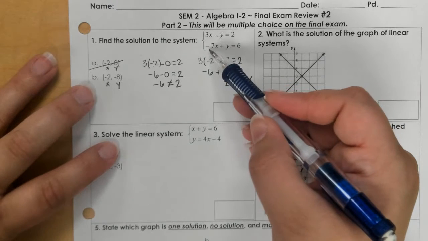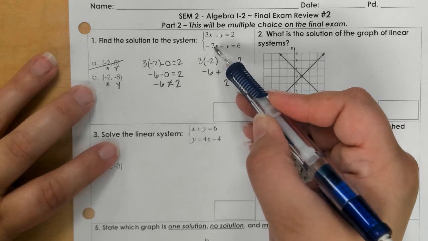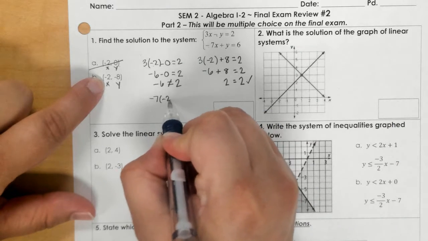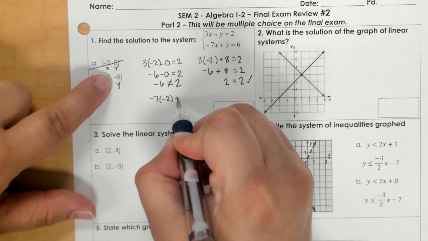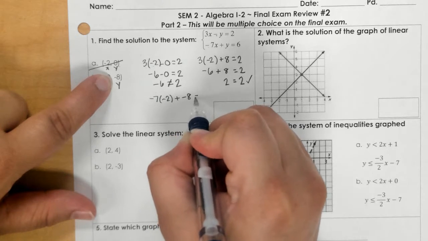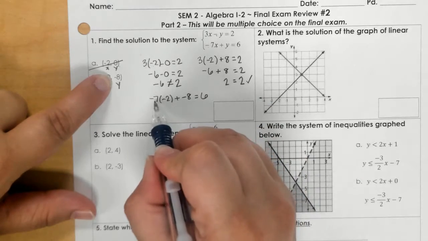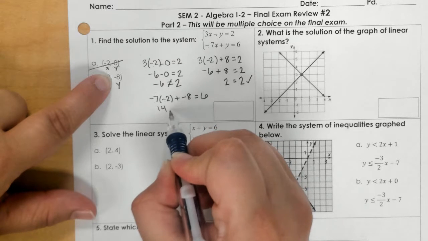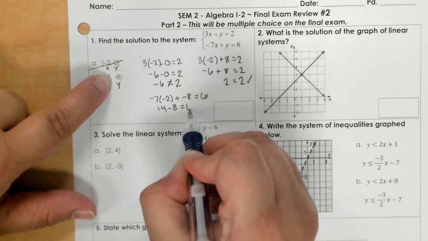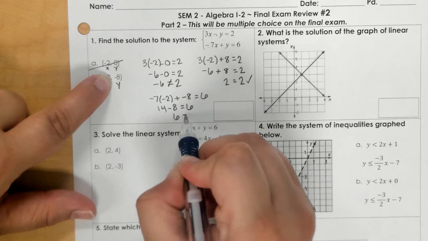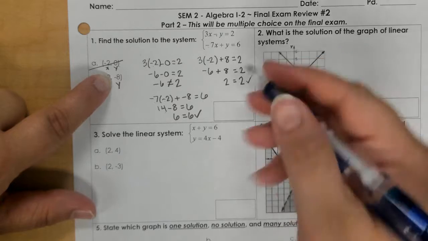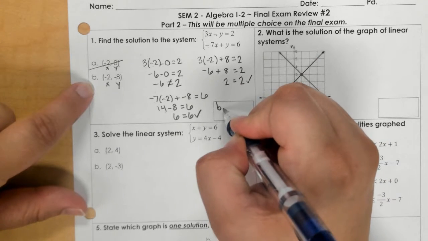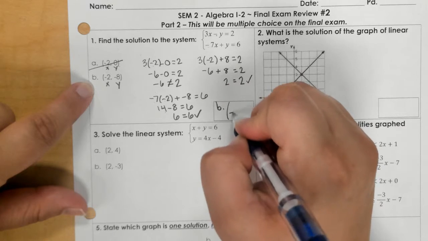So for the second equation, we'll have negative 7 times negative 2 plus negative 8 equals 6. So we're going to say, okay, negative times negative is positive 14. This is really like a minus 8 equals 6. Well, 14 minus 8 does equal 6, so that's true. So since negative 2, negative 8 worked in both equations, we're going to say that is our solution to our system.